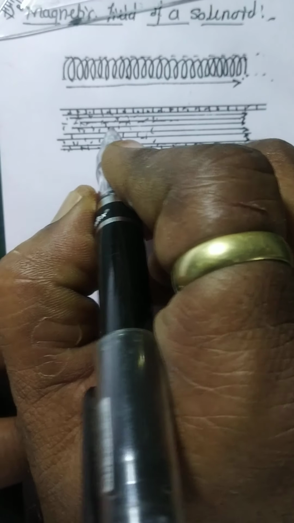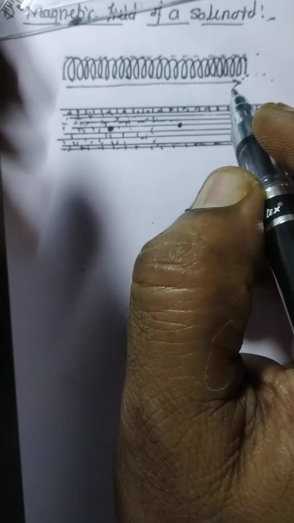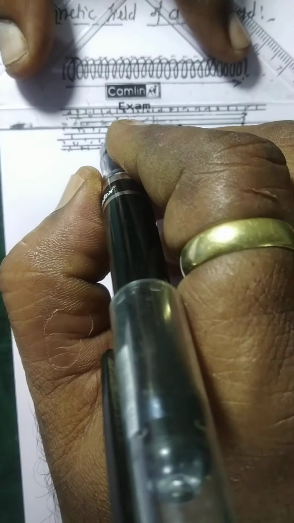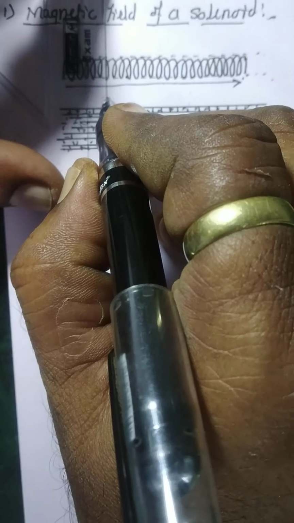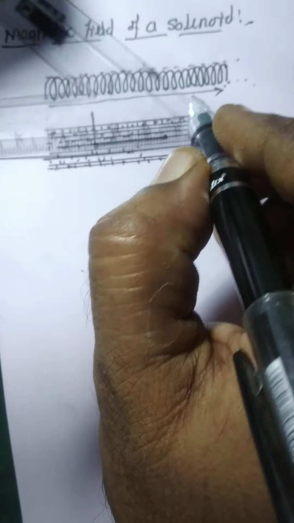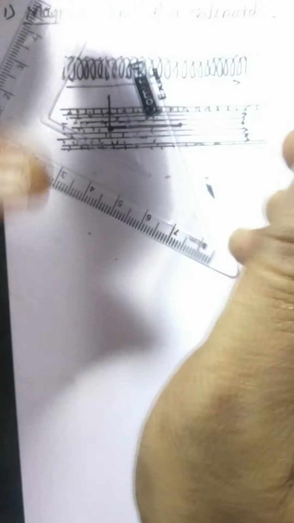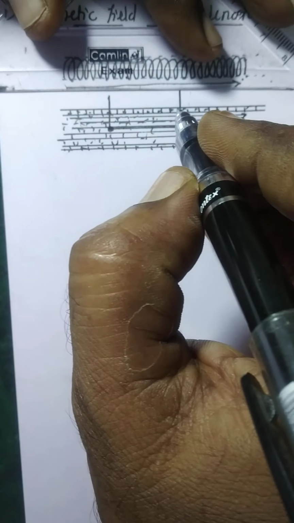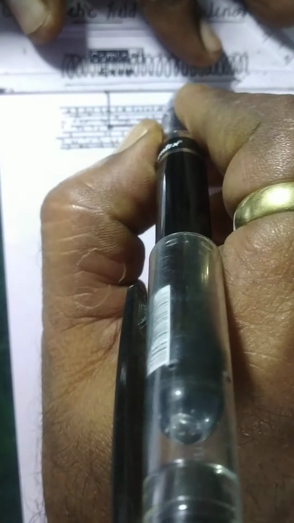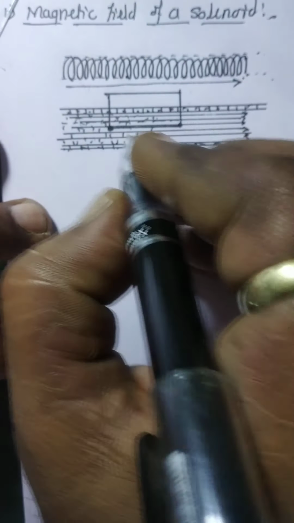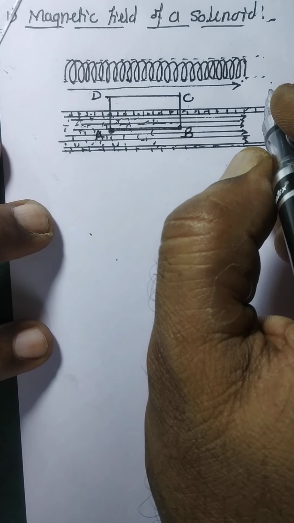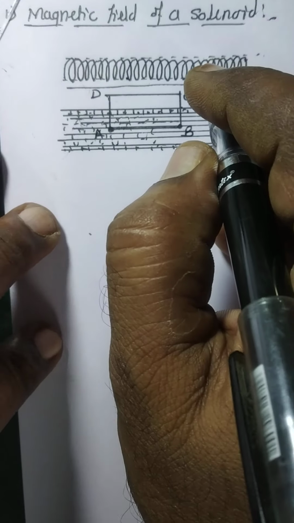Here we consider an Amperean loop like this. Suppose this one as the Amperean loop. आता लूपला नाव द्या तिथं A, B, C, D. This is the Amperean loop.